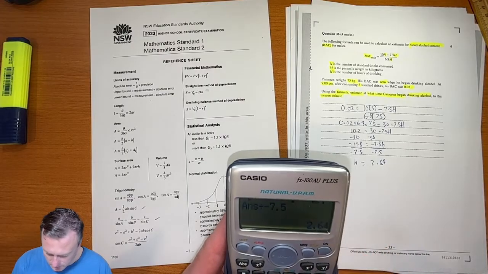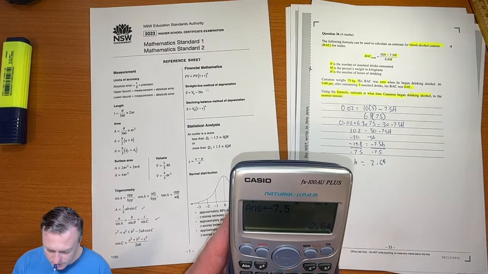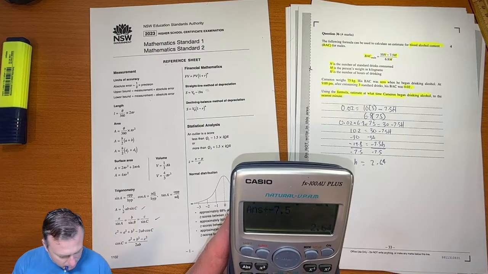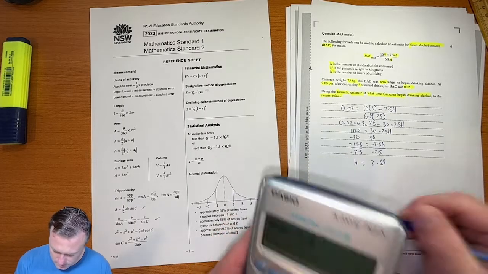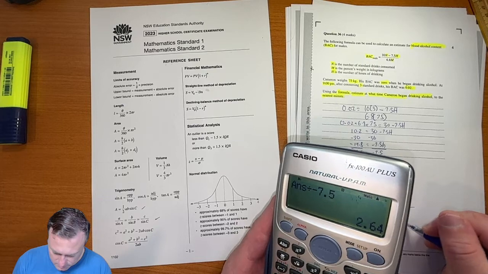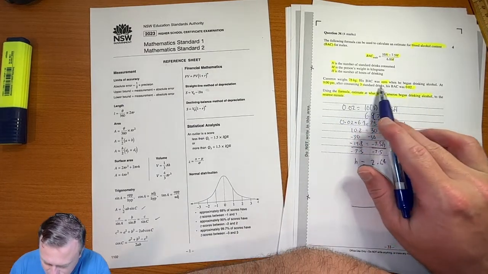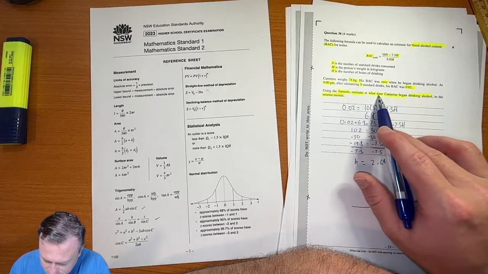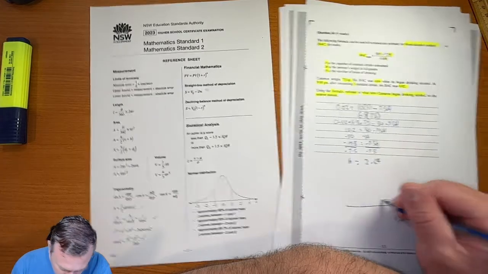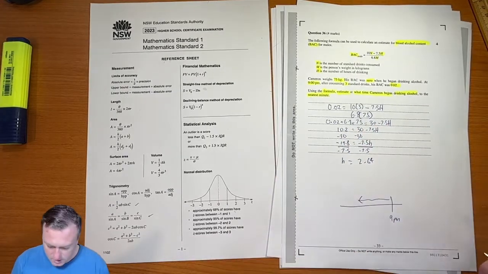So then he started drinking at 9 p.m. after consuming that many drinks. So he's at 9 p.m. after consuming 3 standard drinks, using the formula to estimate the time when he began drinking. So it's going to go back in time.